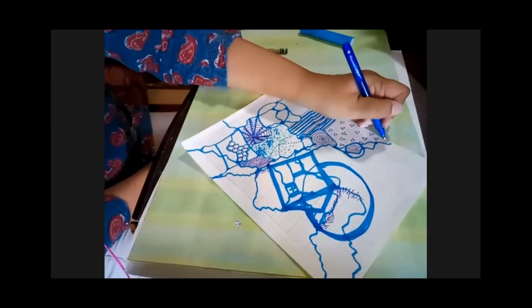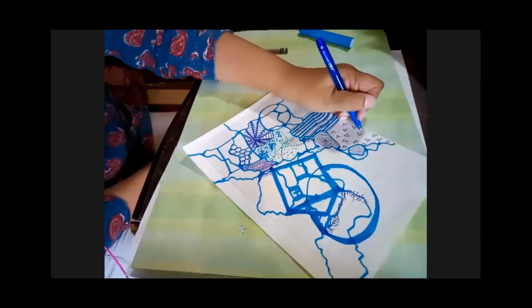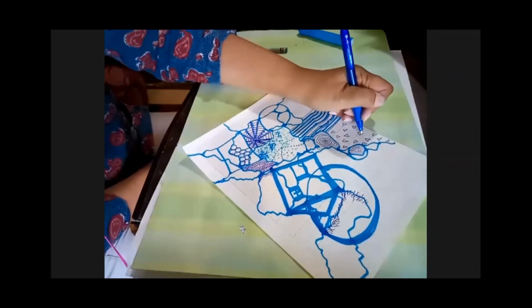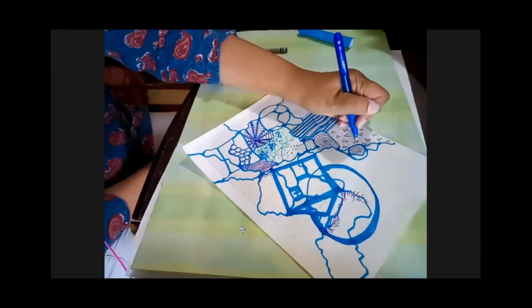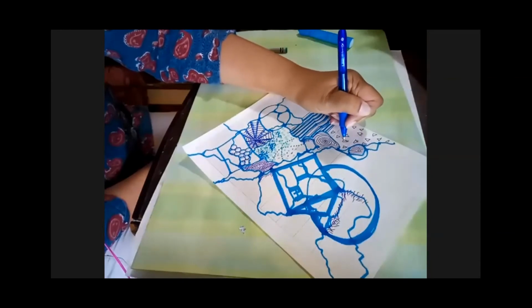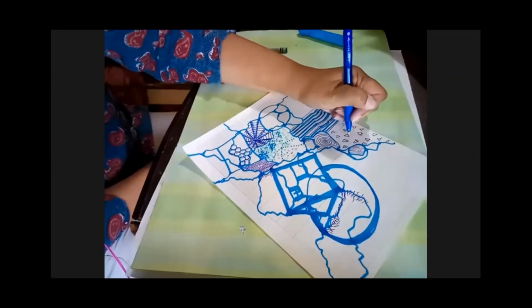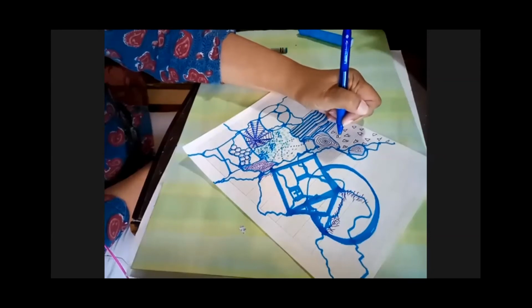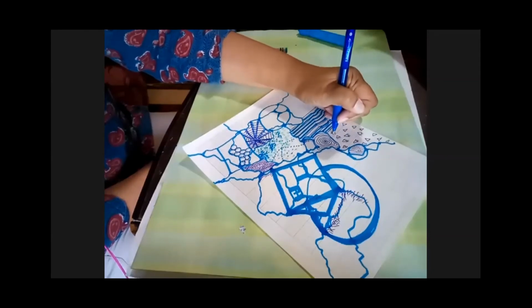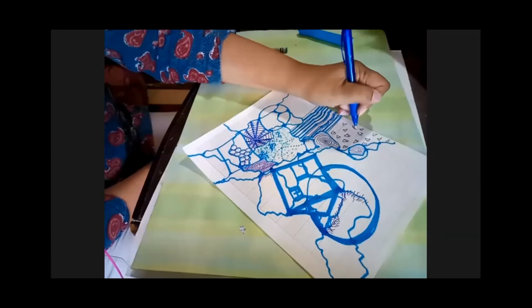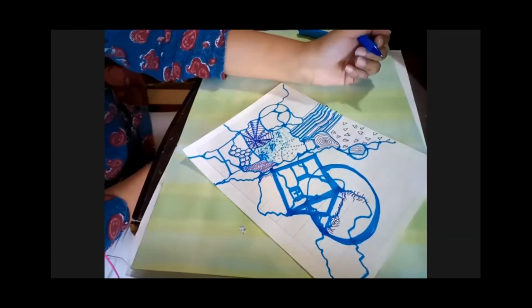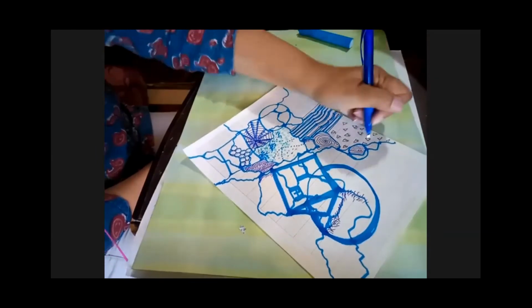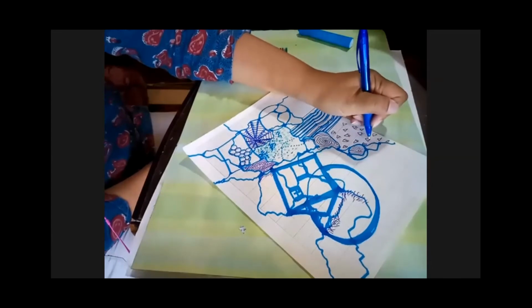Maybe they don't want to stay triangles. Maybe each of the triangles wants to have some lines on them. Or maybe just some of the triangles want to have lines. Maybe some of the other ones want to have lines on the inside.